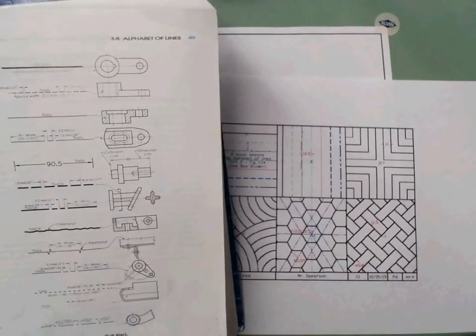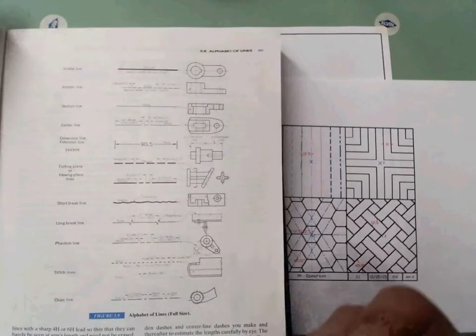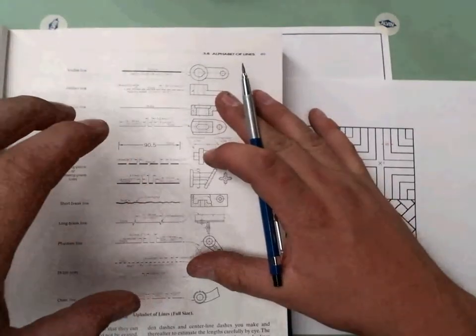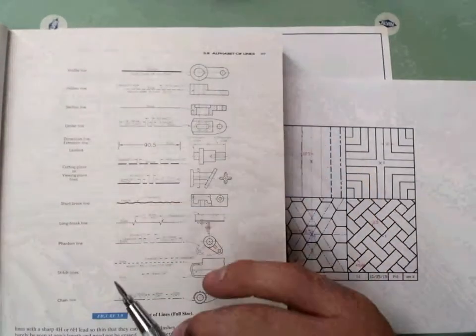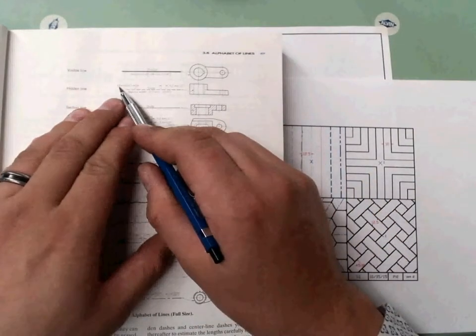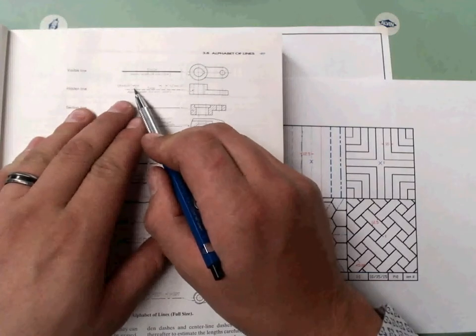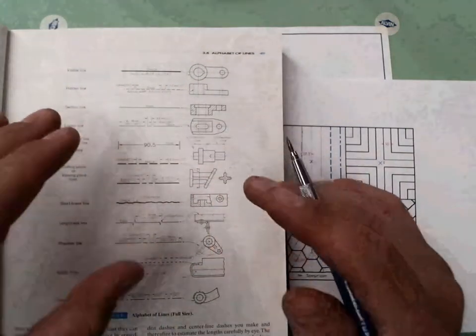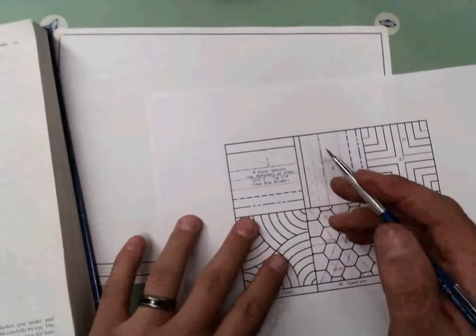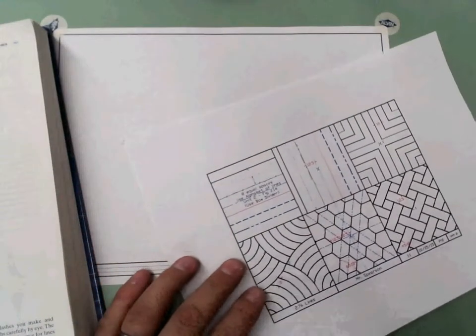But essentially, I'm not looking for you to be exact, meaning grab that scale and measure out exactly 0.8 millimeters, right? I'm looking for the line to represent it and look like it. So for instance, a lot of hidden lines and center lines are huge in here.